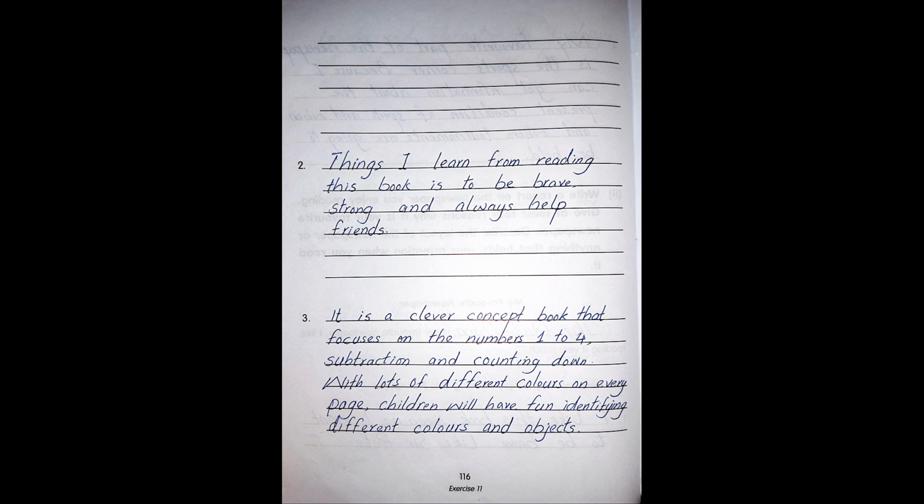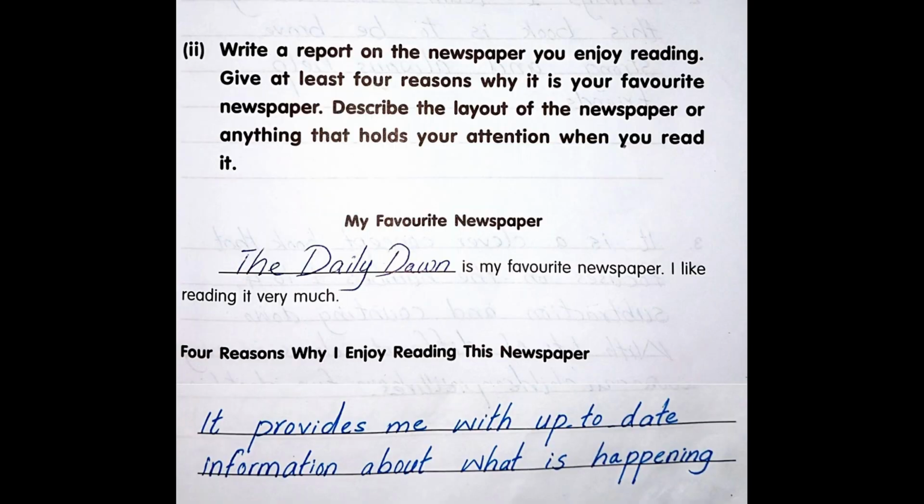3. It is a clever concept book that focuses on the numbers 1 to 4, subtractions and counting down. With lots of different colors on every page, children will have fun identifying different colors and objects. 4. In this picture book, kids are encouraged to relax and not get too dependent on stuff for happiness. Moreover, it has a simple message.